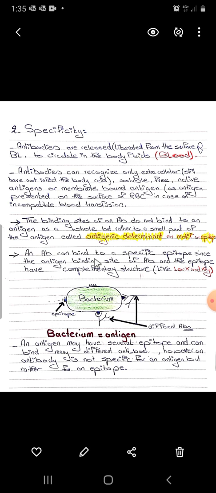An antibody can bind to a specific epitope since the antigen binding site of the antibody and the epitope have complementary structures, like a lock and a key. So this antibody, which has a circular binding site, can bind to a circular antigen.